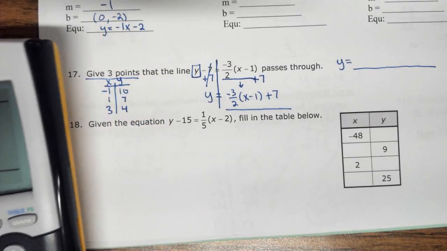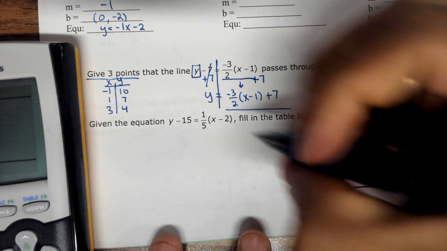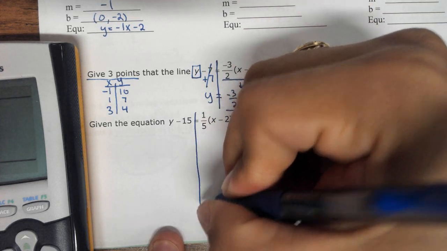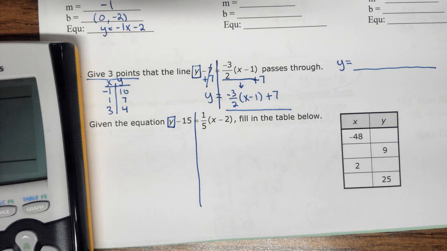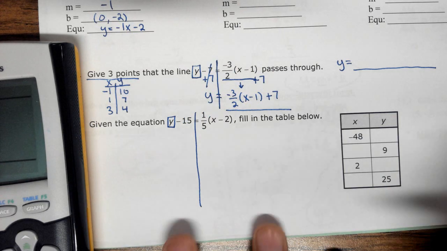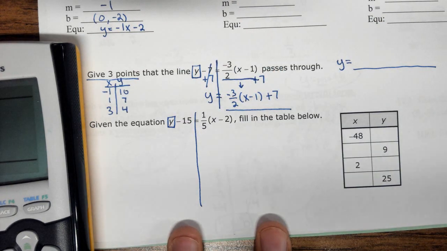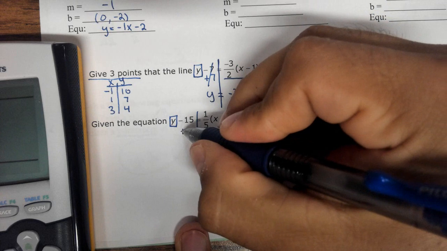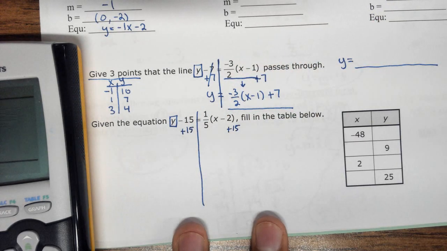Same thing with this one. It says given the equation y minus 15 equals 1/5, parentheses x minus 2. Same thing, I can go and draw my line down my equal sign. Same exact steps. If I want to just type this into my calculator, do as little work as I can, I can just box that in. Really the only thing stopping me from having y equals is that minus 15. And so I do the opposite to move it to the other side. So plus 15 to both sides.